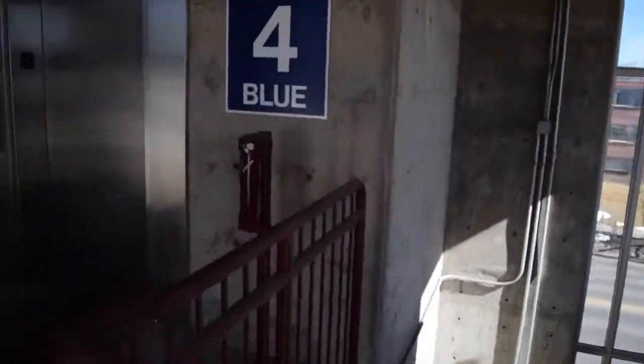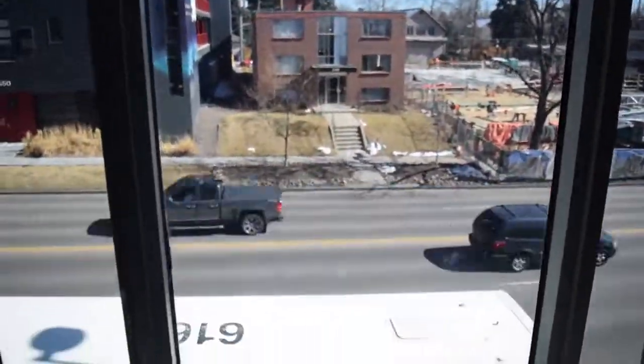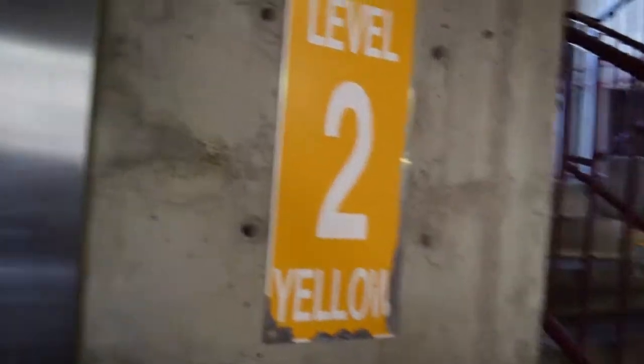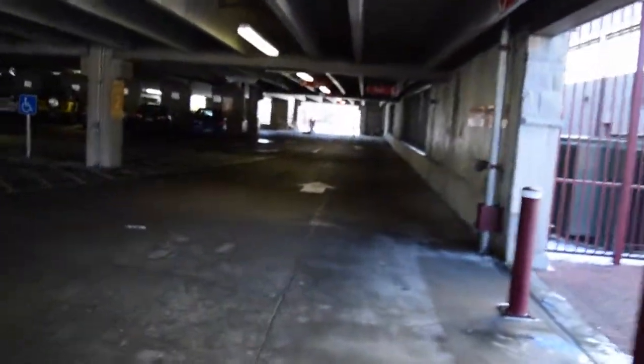And we're going to take the stairs, the other stairs. And we're back on level 4. Time to take the elevator down to 2 again. And now we're on level 2, and we're going to take level 2 through that door back over to Knudsen to deal with floors 3 and 2.